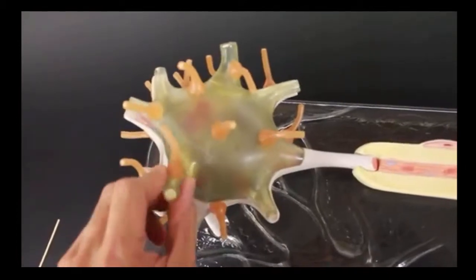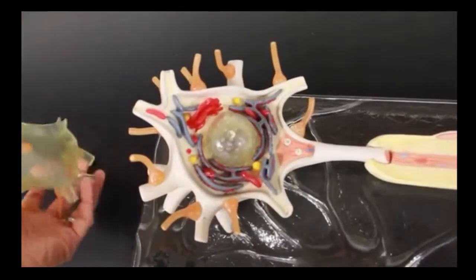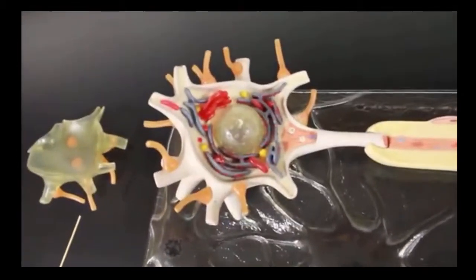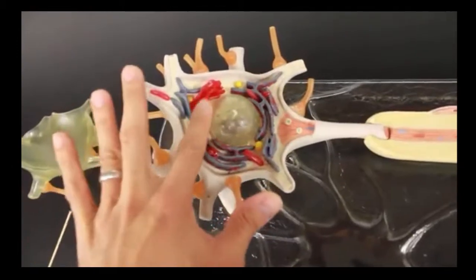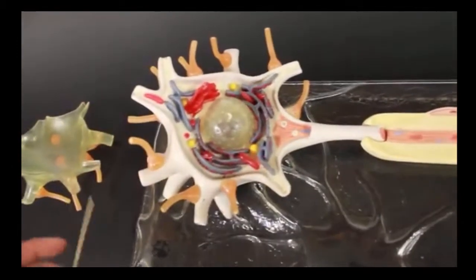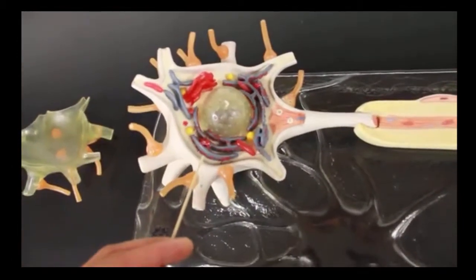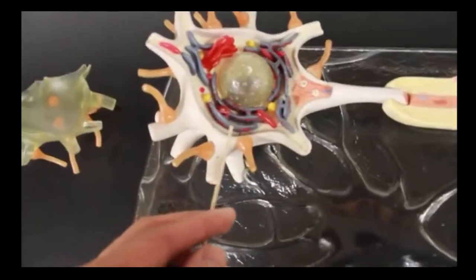If I were to lift this off, they're just trying to illustrate that, yes, it's three-dimensional, but if I were to cut this off, you can see that it looks very similar to a normal cell. You've got the nucleus, you've got the endoplasmic reticulum with the Golgi body hanging out here, and then all these little red dots, those are all the ribosomes, making all our wonderful proteins.